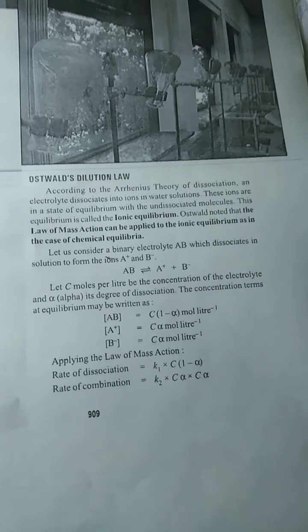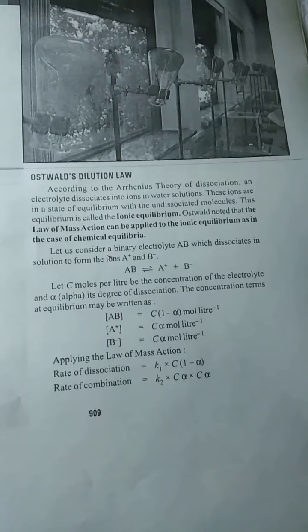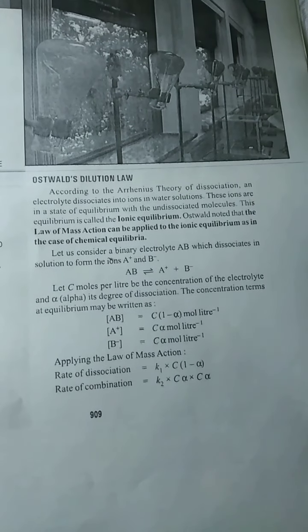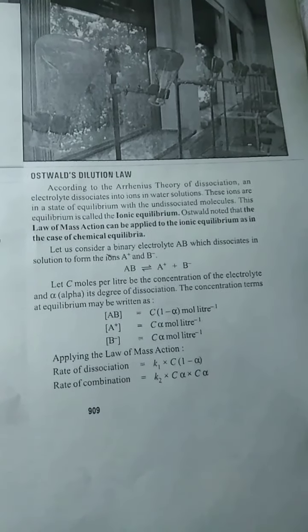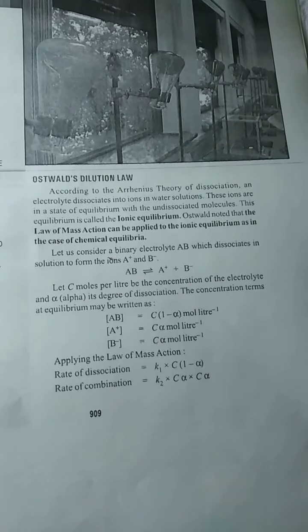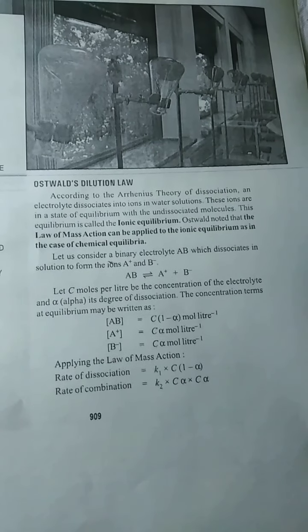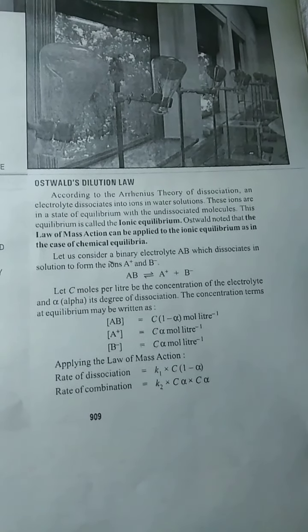These ions are in a state of equilibrium with undissociated molecules. This equilibrium is known as ionic equilibrium. Ostwald noted that the law of mass action can be applied to ionic equilibrium as in the case of chemical equilibrium.